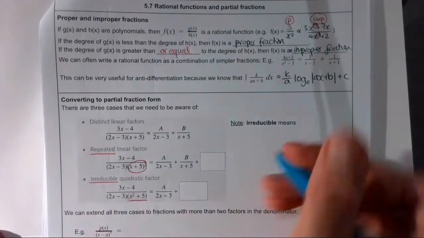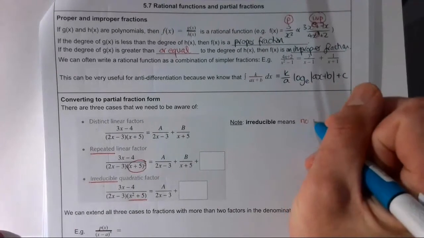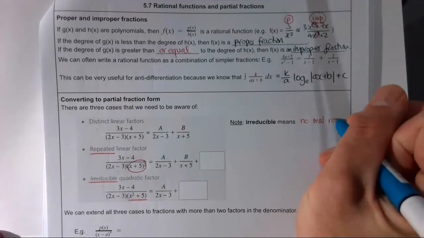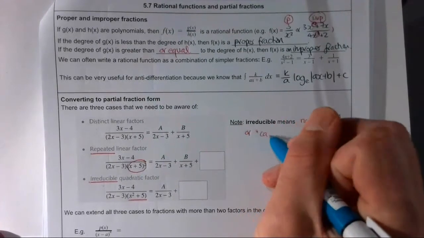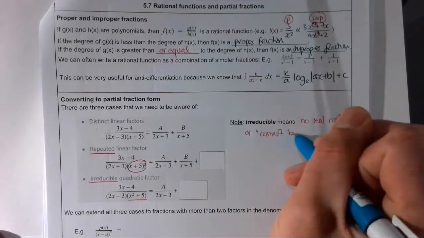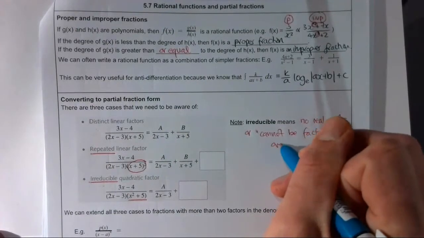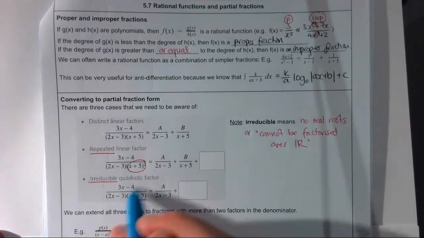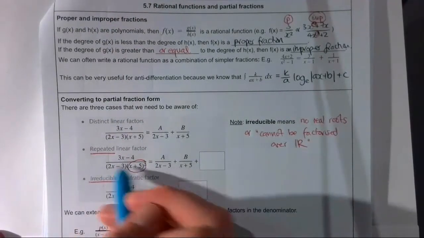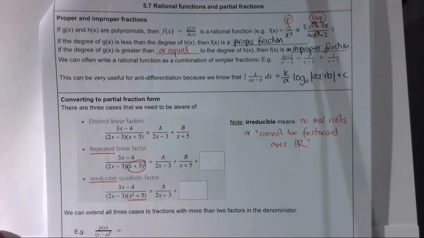And irreducible here means no real roots, or in formal language, cannot be factorized over R, the real numbers. In other words, we've got a quadratic factor that we can't split into linear factors, because it's got complex roots.